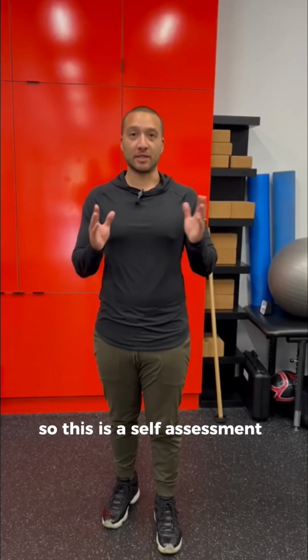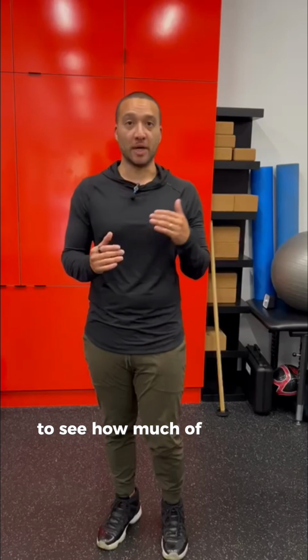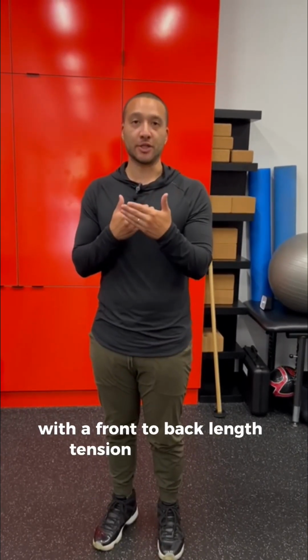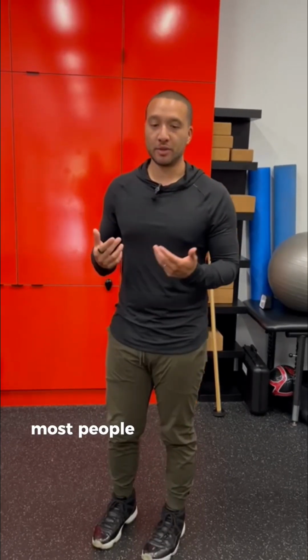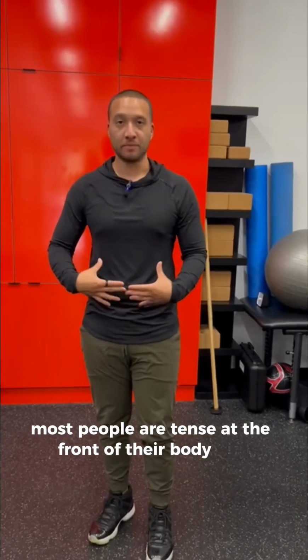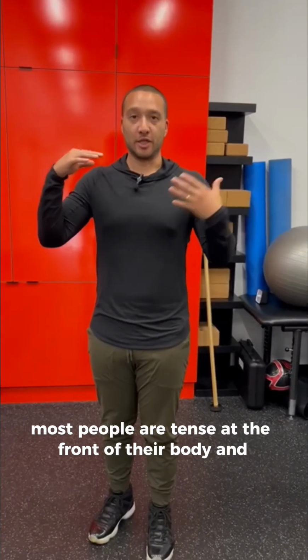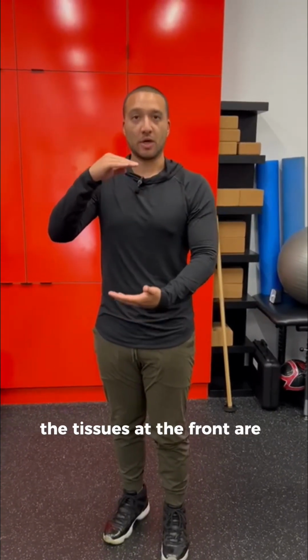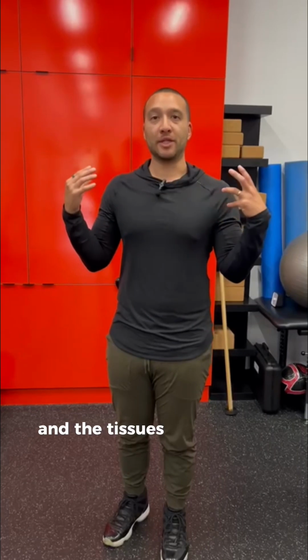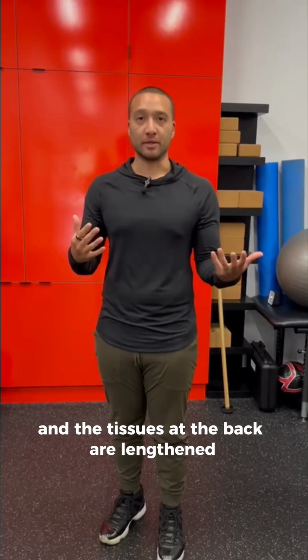So this is a self-assessment that you can do to see how much of an issue you have with a front to back length tension relationship. What that means is most people are tense at the front of their body, and the tissues at the front are shortened and the tissues at the back are lengthened.